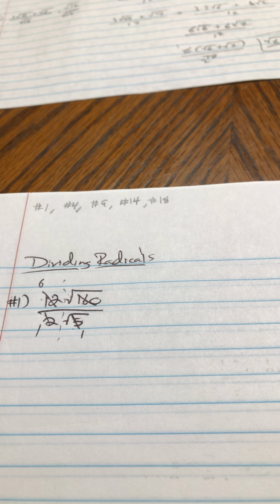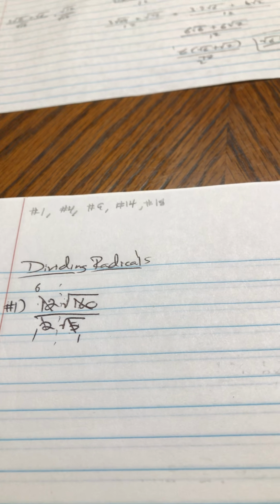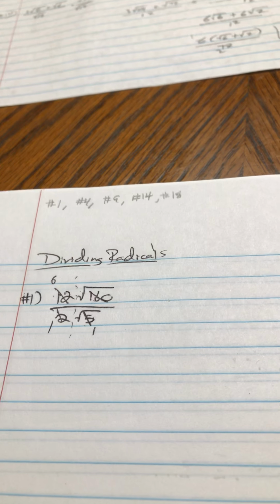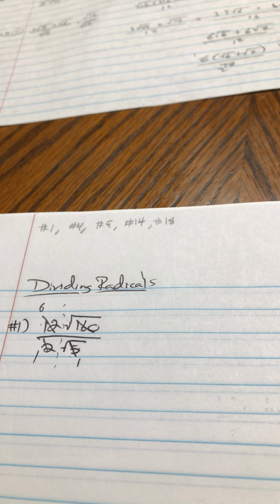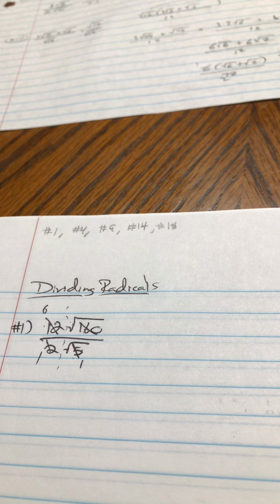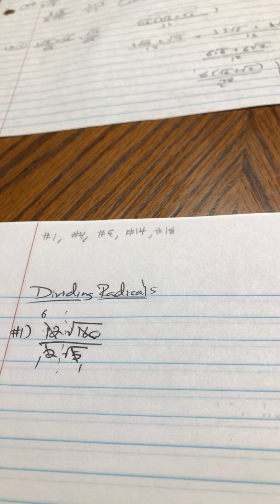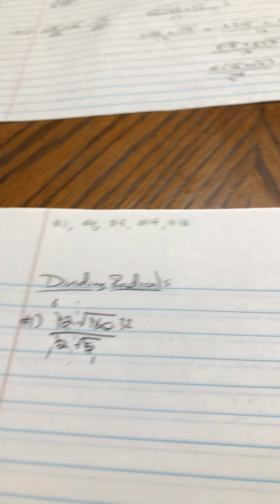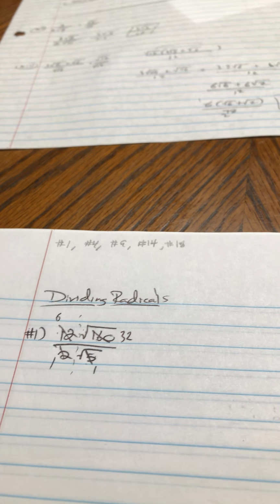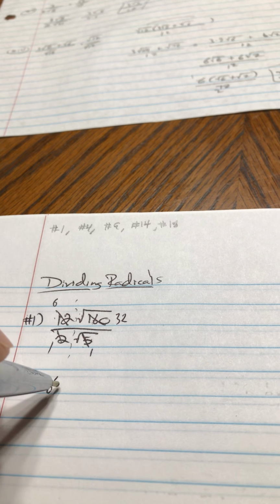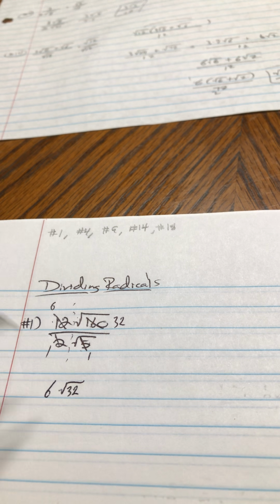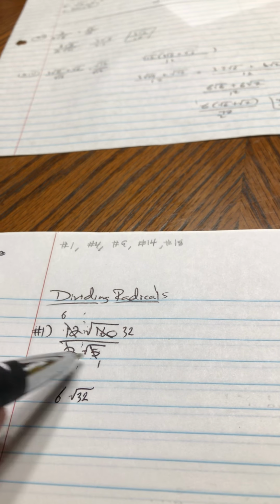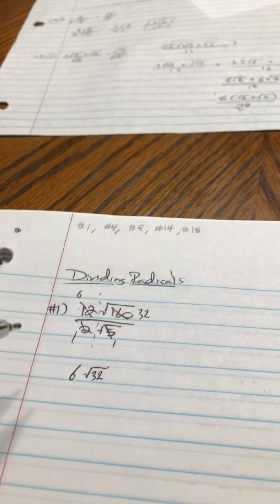160 divided by 5. 5 goes into 16 three times, so that's 15, 1, 10, 32. Okay, so 32. When I rewrite this, I have 6 times the square root of 32, all over 1, because those went down to 1.